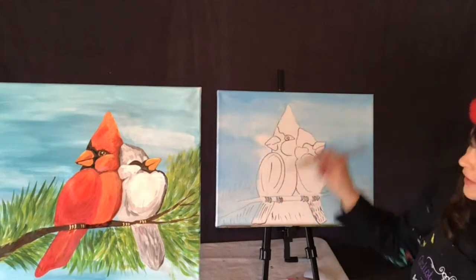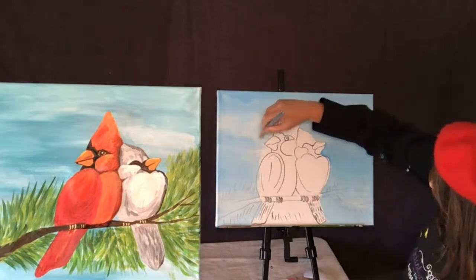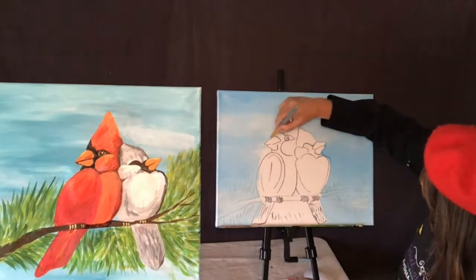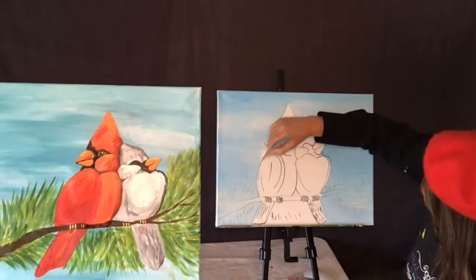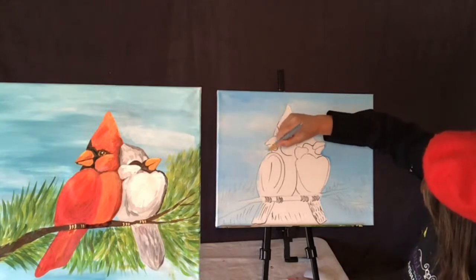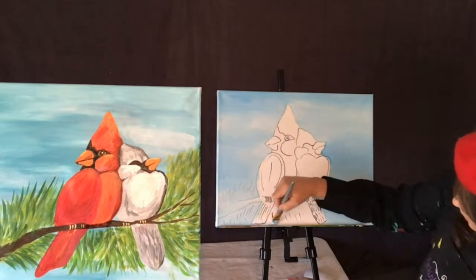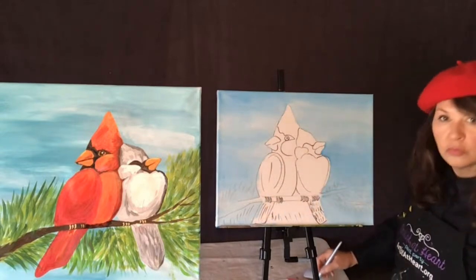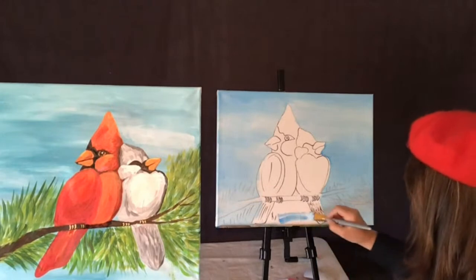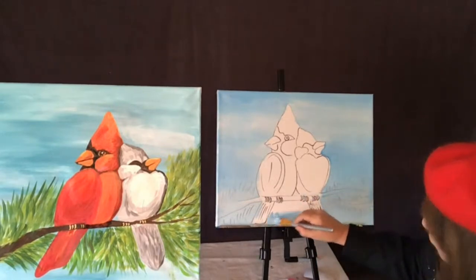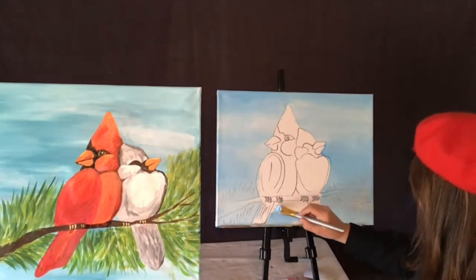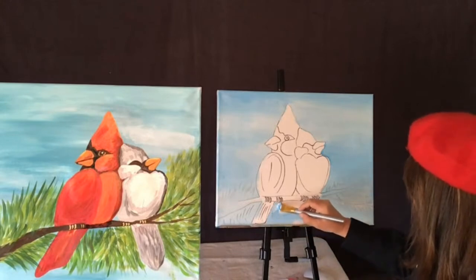All right, so I went in the line a little bit, but that's okay. I'm going to paint over it. Down here. I even did up through here.